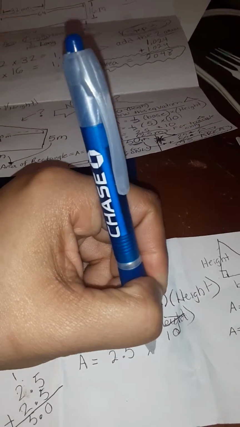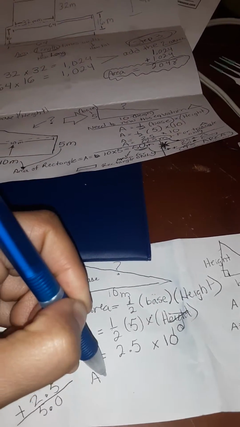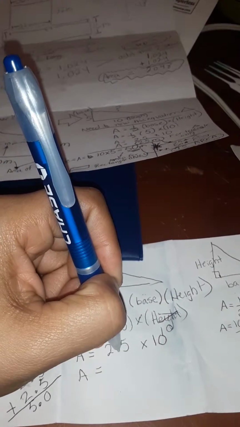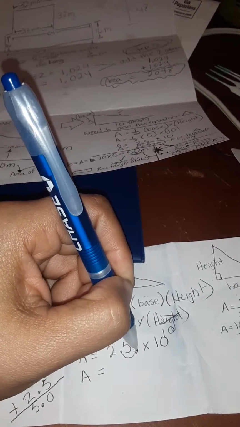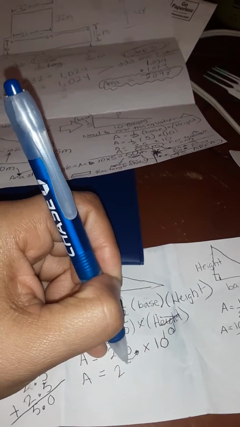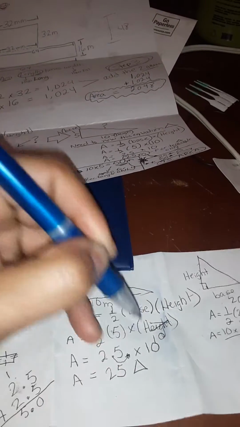Then 2.5 times 10. What is 2.5 times 10? You can use a calculator, or you can just move the decimal point over, because I know that rule already. So I just move the decimal point over right here. 2.5 times 10 would equal 25. Use whatever way to get that answer so that you don't fail on the test. It would suck to get the test question wrong because you didn't know how to use simple math skills. So make sure you know how to do the simple math. So that is the area of the triangle.